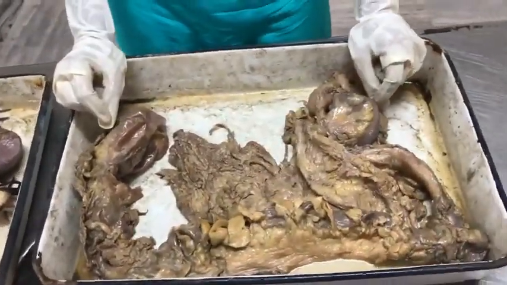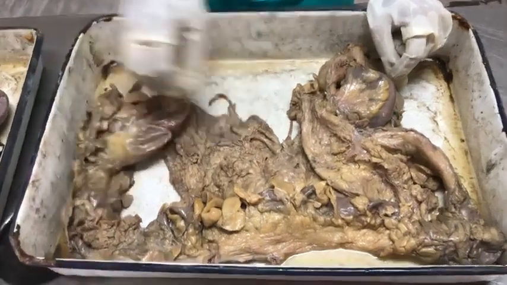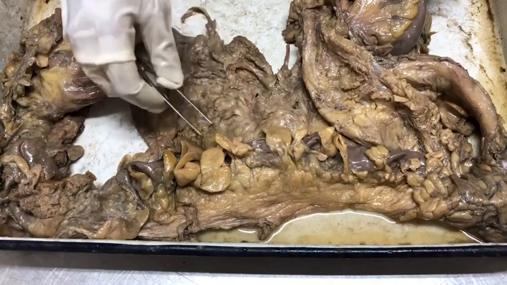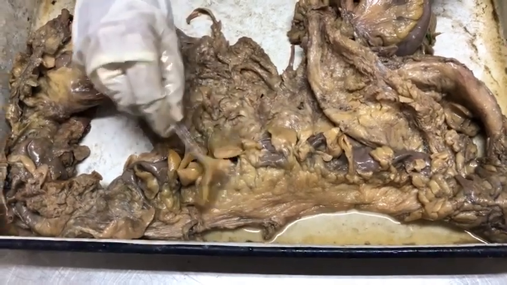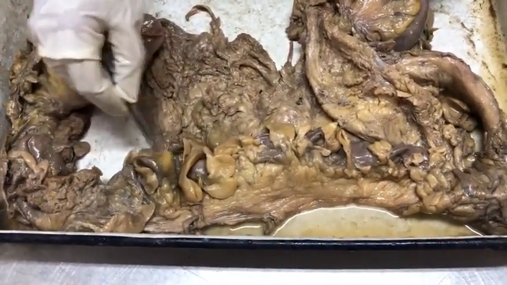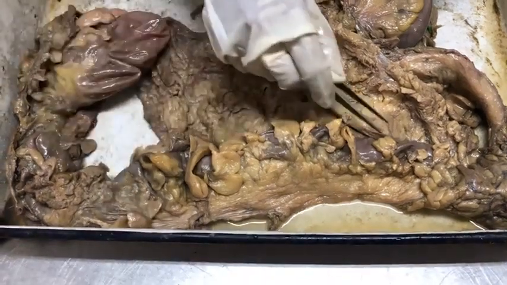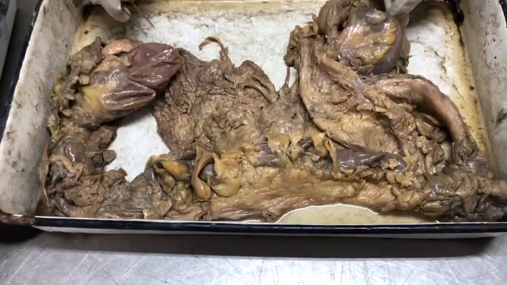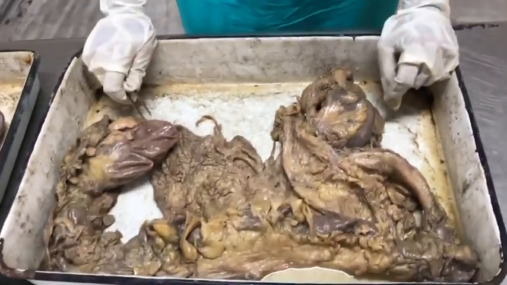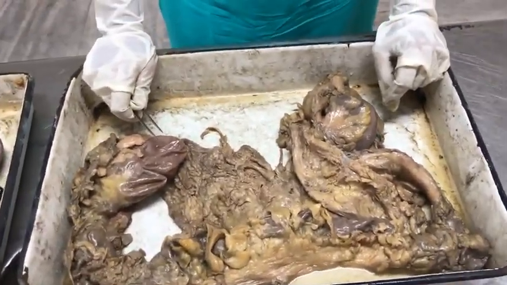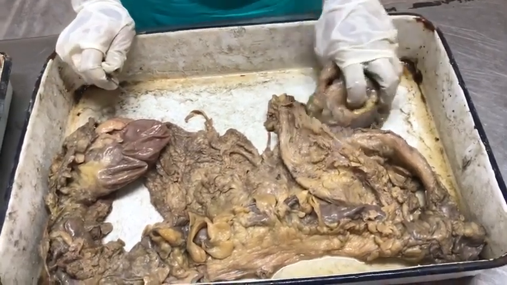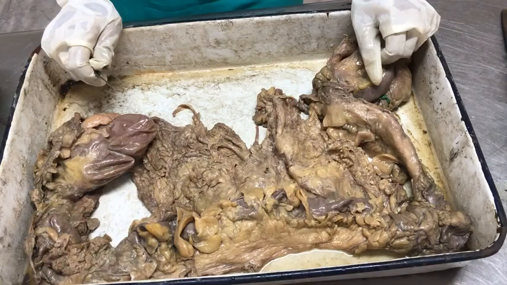Coming to the next point, appendices epiploicae. These are peritoneal pouches containing fat and are present in the entire large gut except cecum, appendix, and rectum. The appendices are most numerous in the transverse and sigmoid colon. They usually project between the taenia libera and the taenia mesocolica.